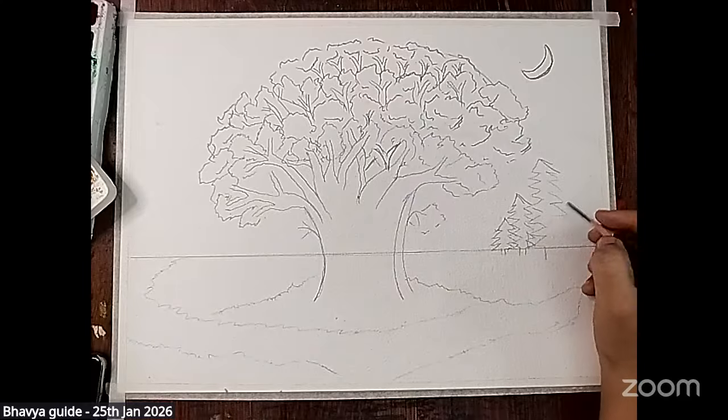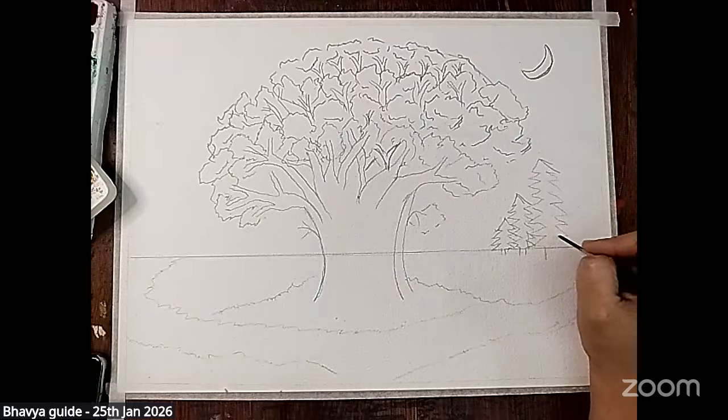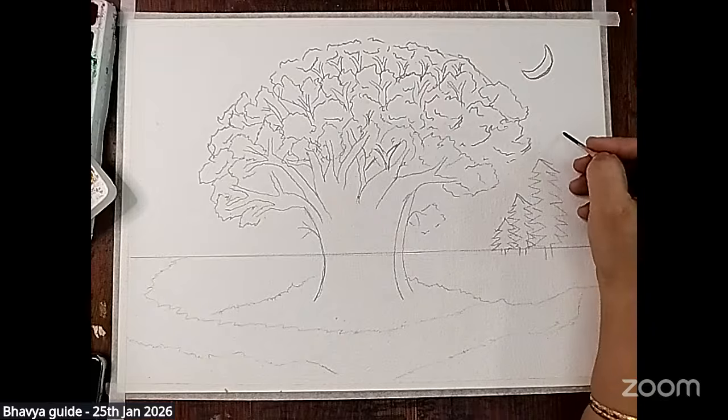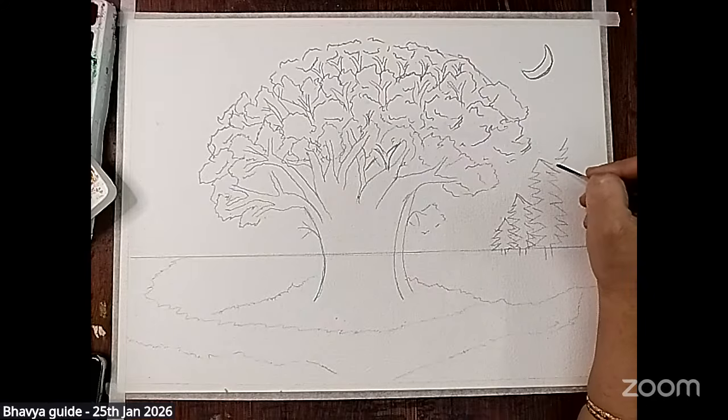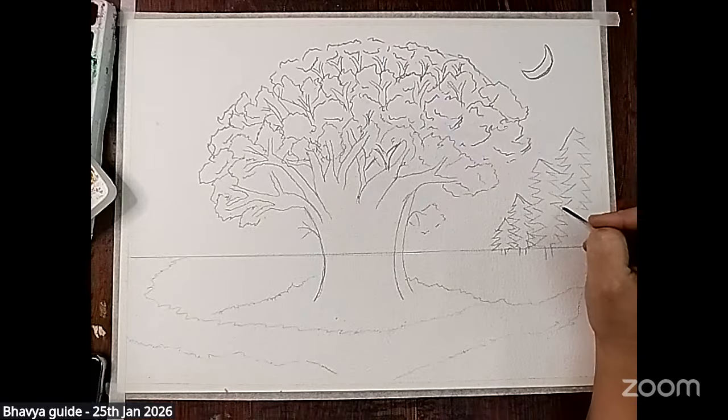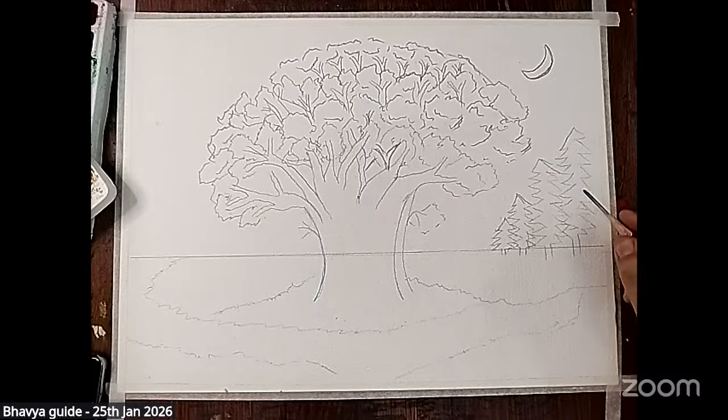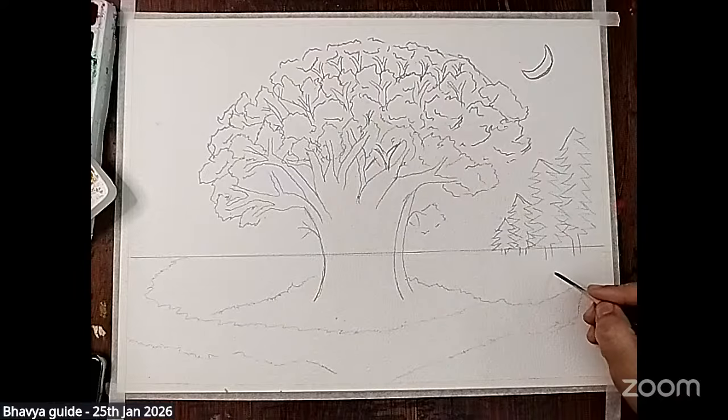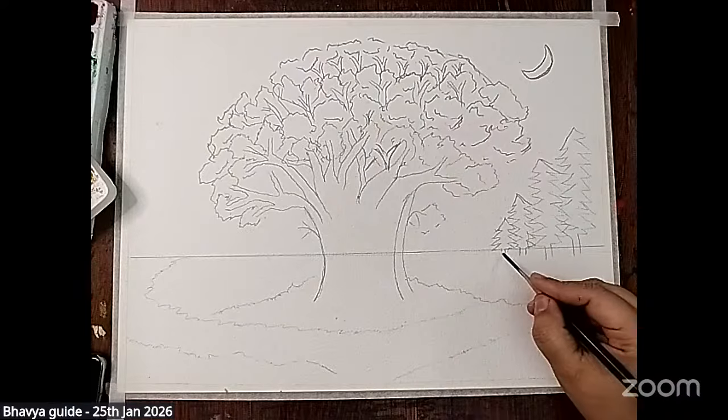We are not going to paint directly what we have drawn. We are just drawing the skeletal structure of the tree, how it will be visible. How much space we need to paint and all will come from doing this step.